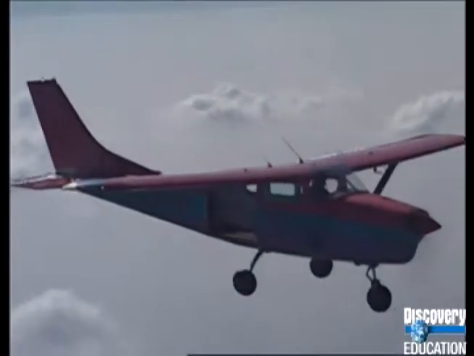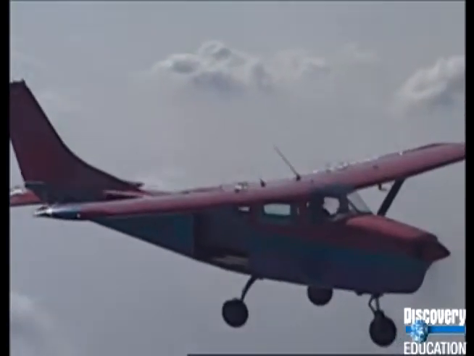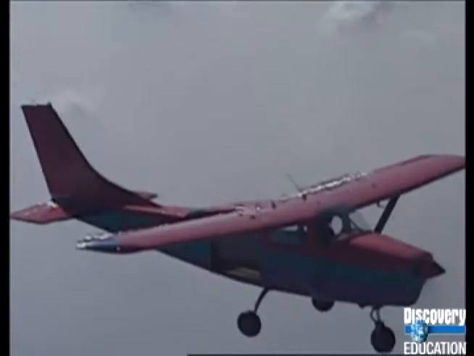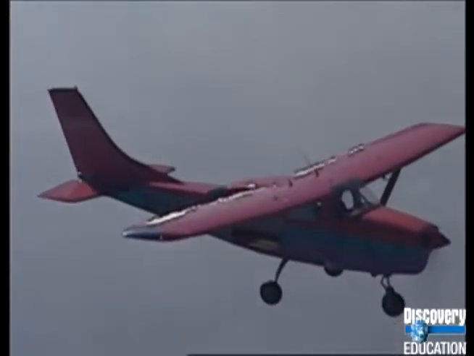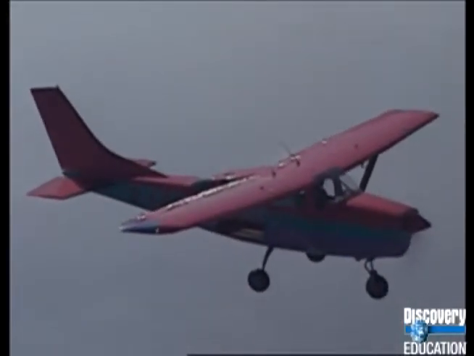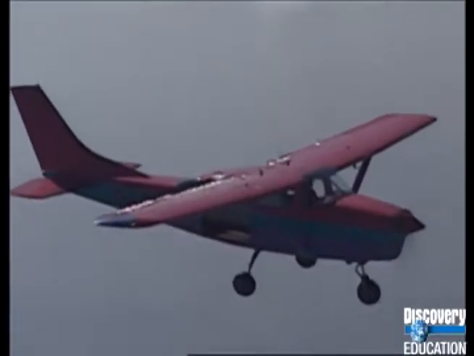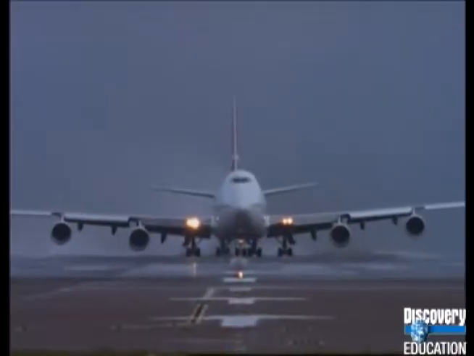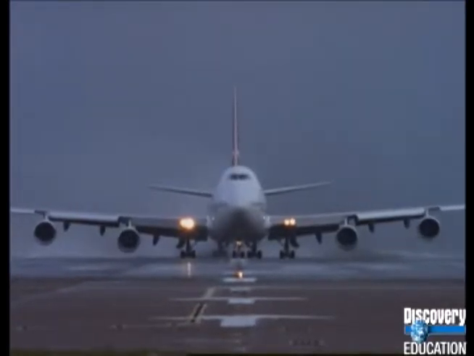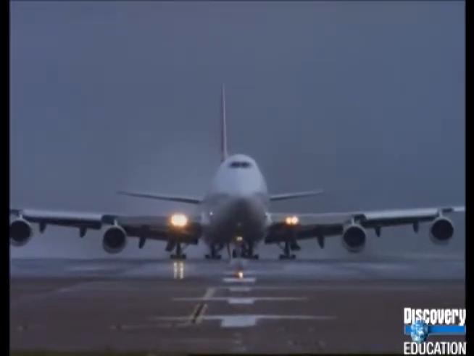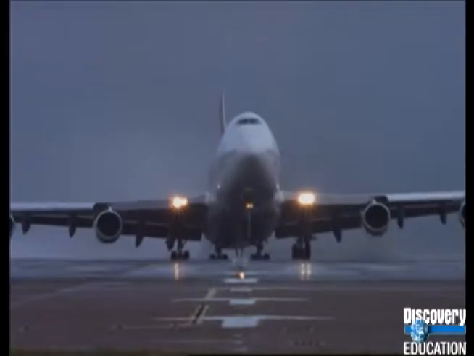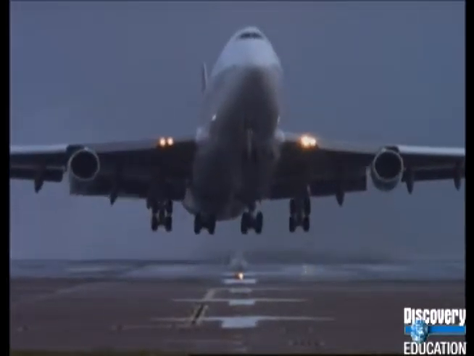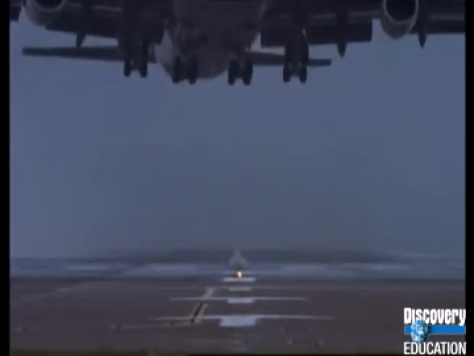Gravity's pulling this plane towards the ground. So why doesn't it fall out of the sky? There must be a counterforce pushing upwards. This upward force is called lift. Even a jumbo jet weighing over 300 tons can create enough lift to get off the ground. So how does it work?